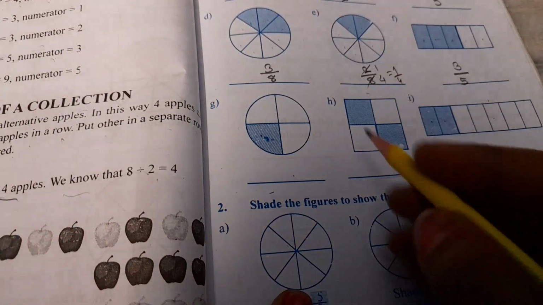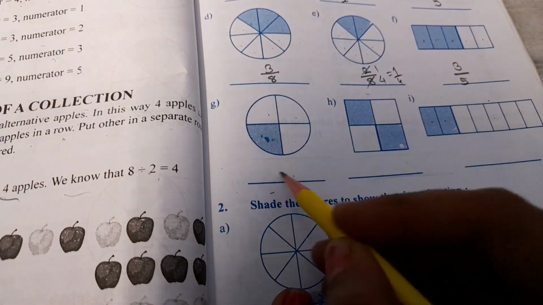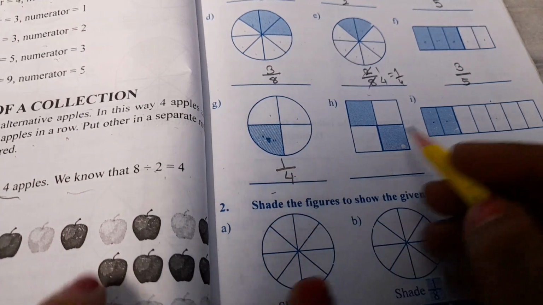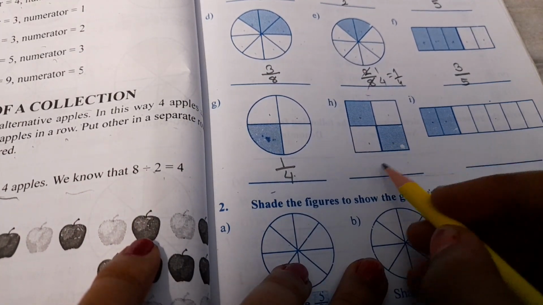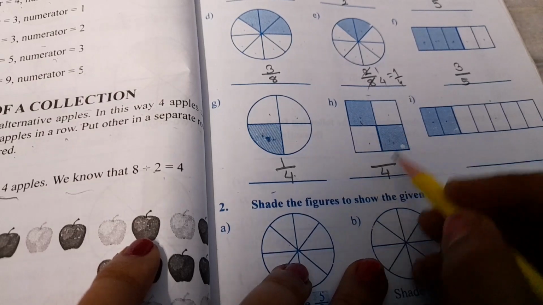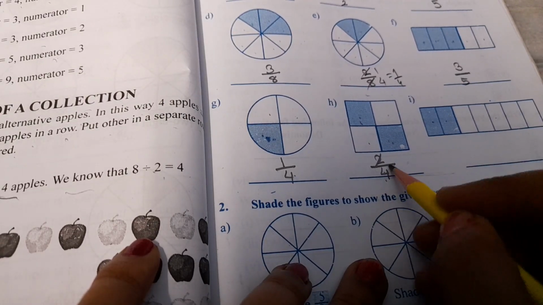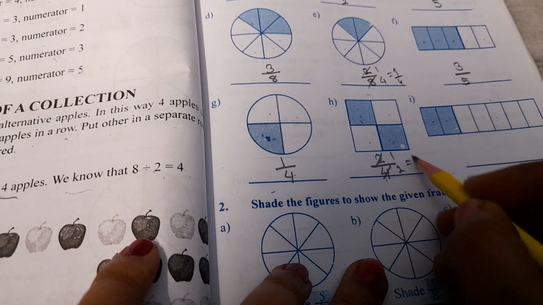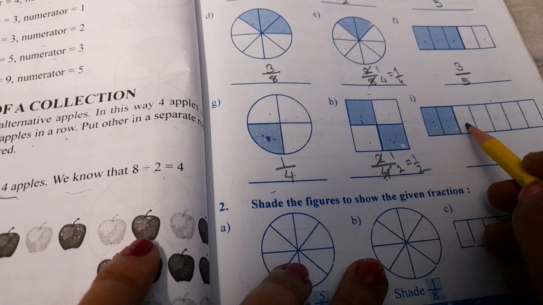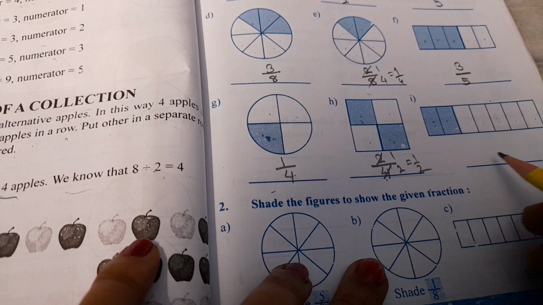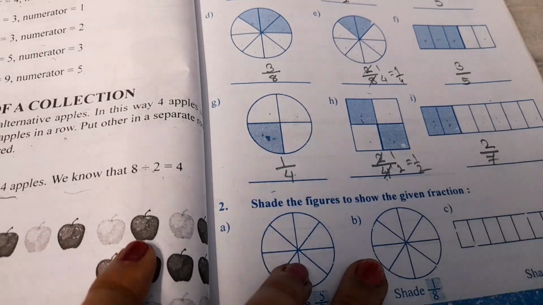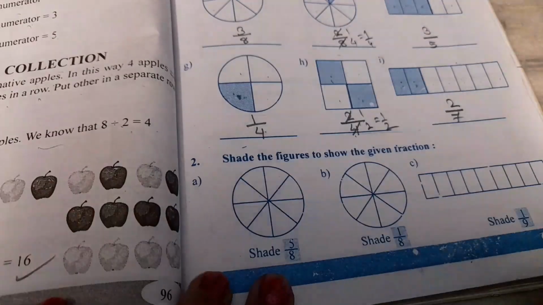Next. 1, 2, 3, 4, and one part is shaded. Again 1, 2, 3, 4, and two parts are shaded: 2 by 4. Here similarly we have to do the cancellation to get a half. Then 1, 2, 3, 4, 5, 6, 7, so 7. Two parts are shaded: 2 by 7. Understood? Next.